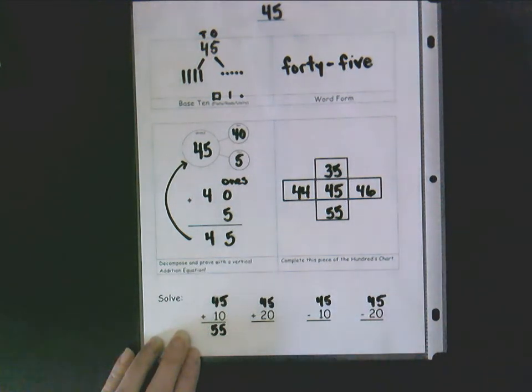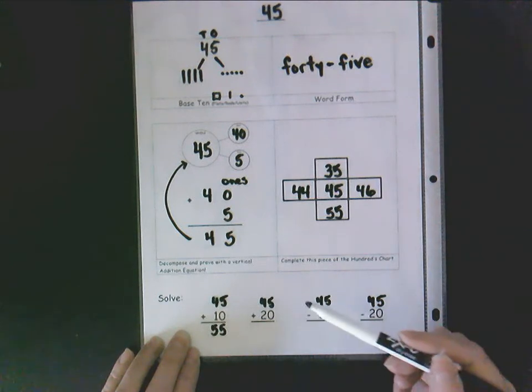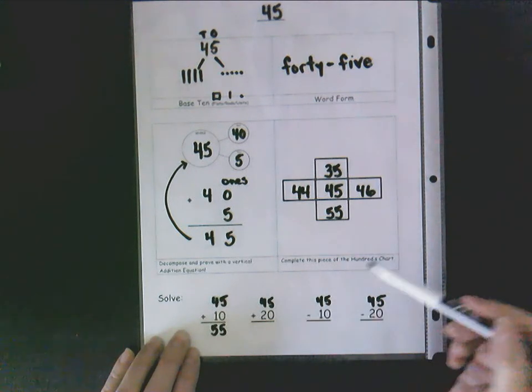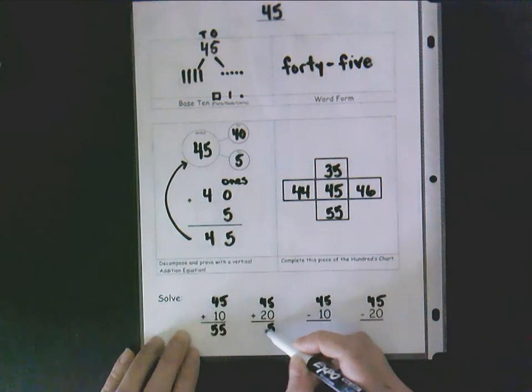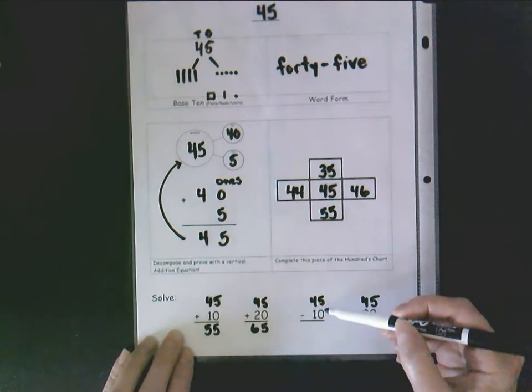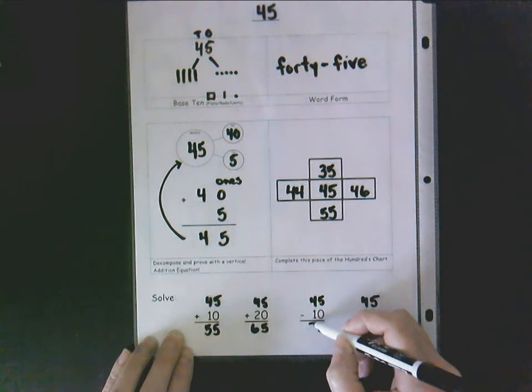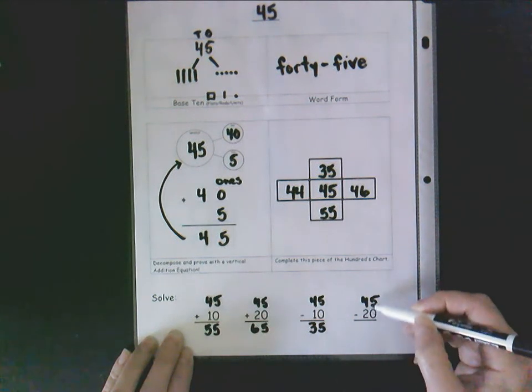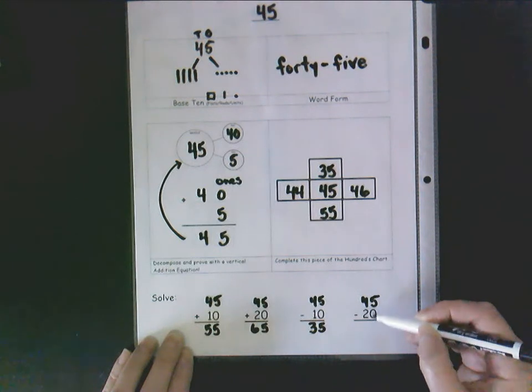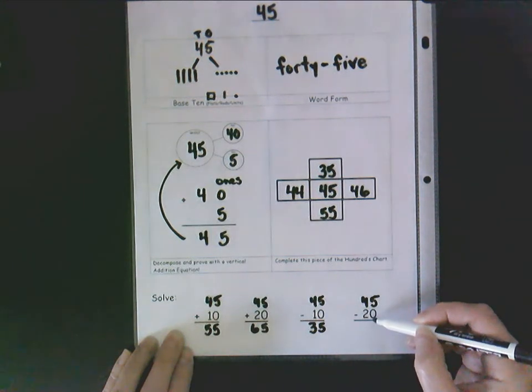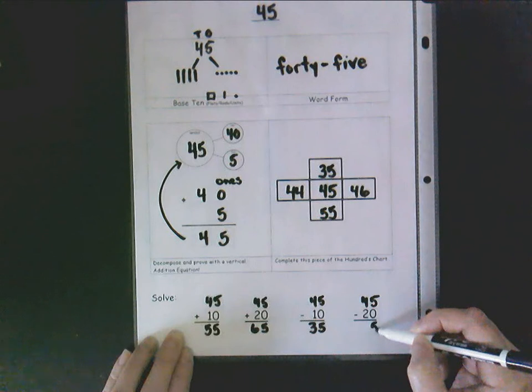45 plus 20 is going to be adding another 10. So we have 45, 55, 65. 45 minus 10, we know from the front, is 35. But now we're going to subtract two groups of 10, which is 20. So 45, 35, 25.